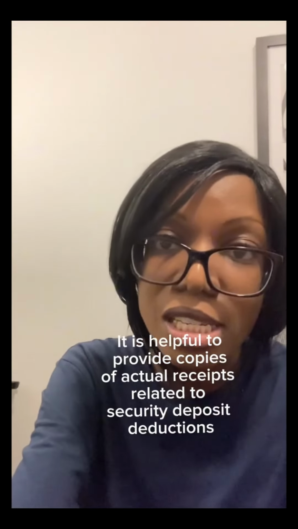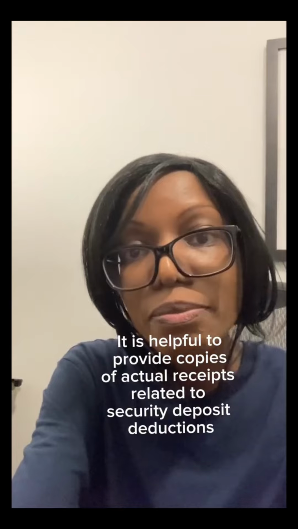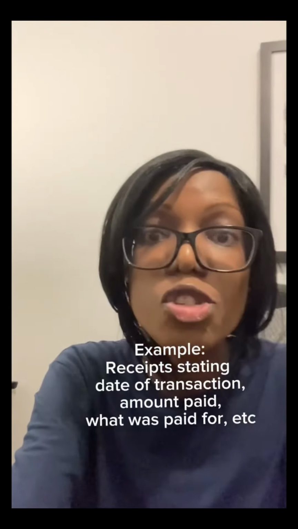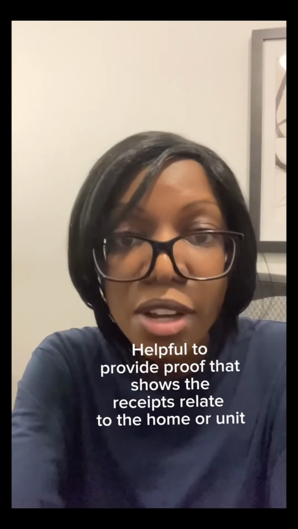And 5, when you send your former tenants their security deposit correspondence, along with the security deposit minus the appropriate deductions, and you provide the details of what was deducted, for example through itemization, it is also helpful to provide copies of actual receipts related to the appropriate deductions from their security deposits. Actual detailed receipts that state the date of the transaction, the amount paid, the service or the item that was paid for, and some sort of proof that directly relates to the home or the unit that your tenant just moved out of.